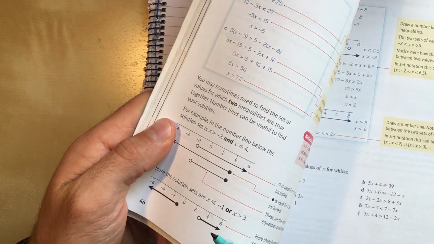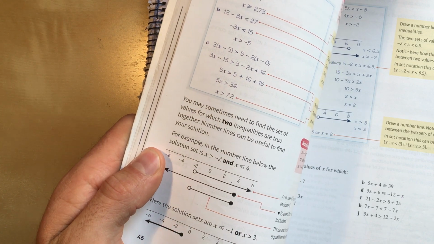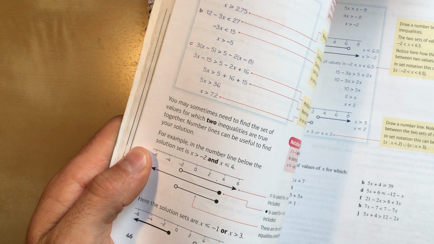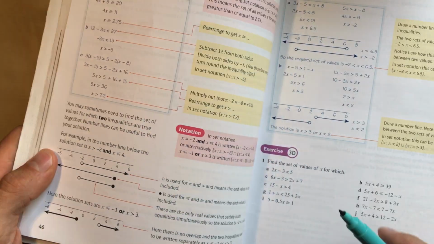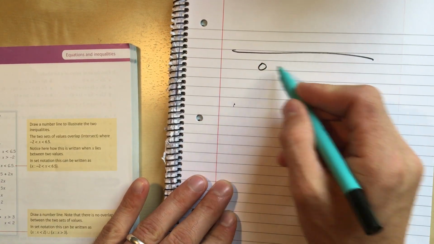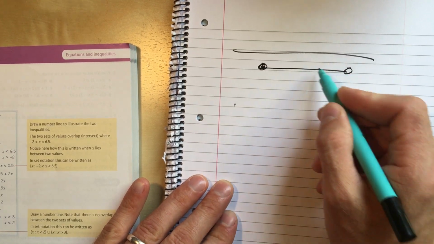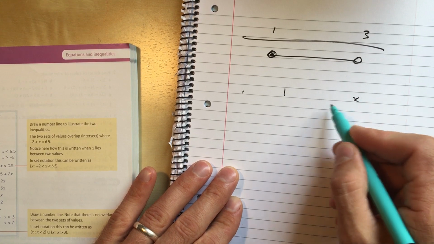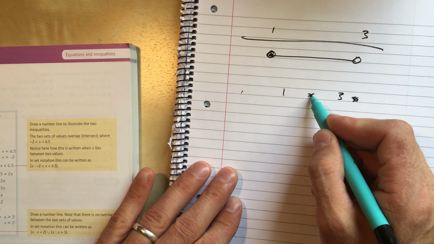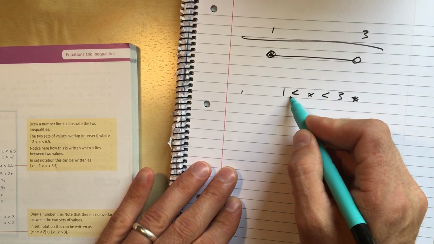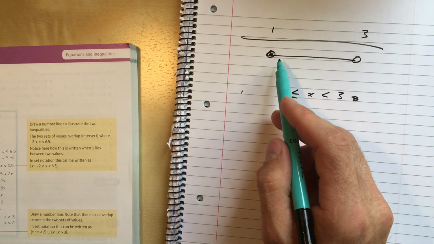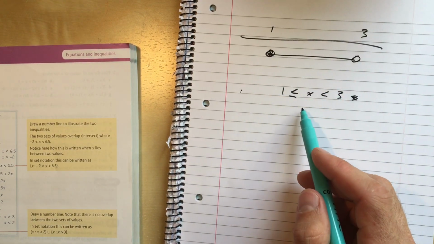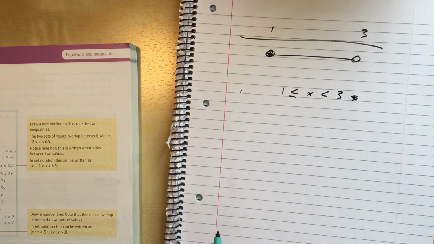I suppose the thing is, if there are two parts of the number line covered, you need two separate inequalities. So x is less than or equal to 1 or greater than 3, two separate inequalities. If you had something like this, where the part of the number line you wanted was, I don't know, from 1 to 3, then you could say x is between 1 and 3, including 1 but not including 3. And because it's only one part of the number line, you can do it in one inequality. Two parts of the number line, two inequalities. One part of the number line, one inequality.